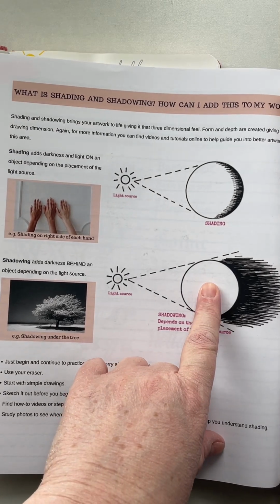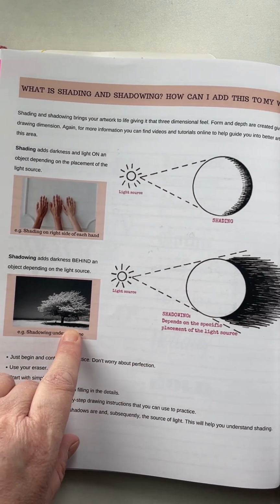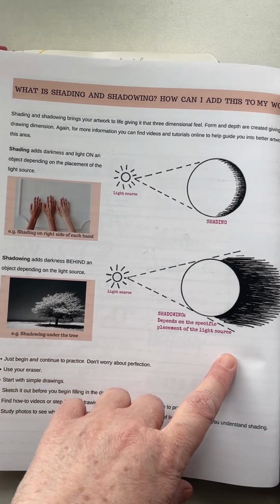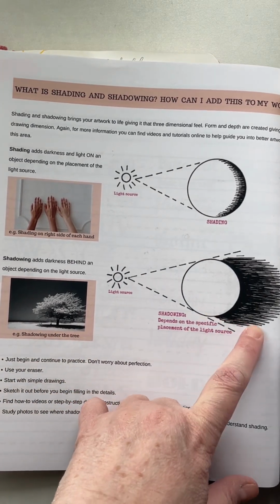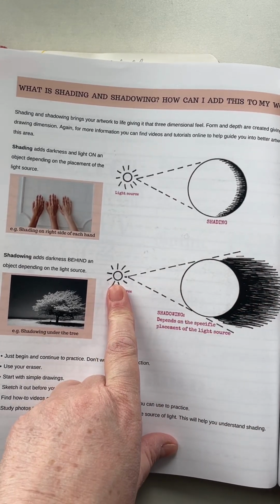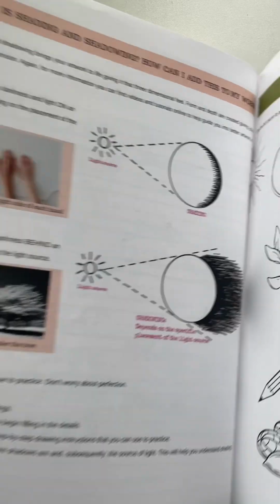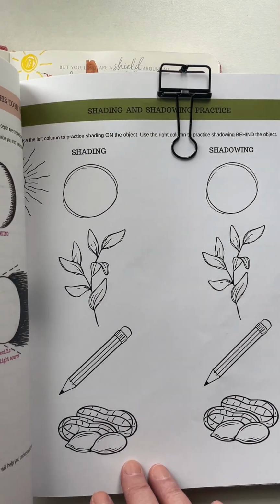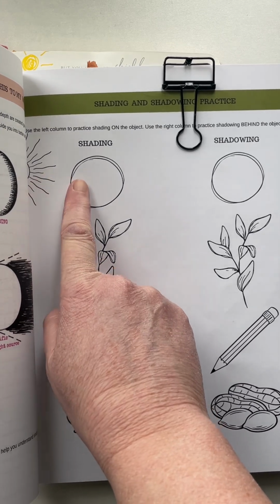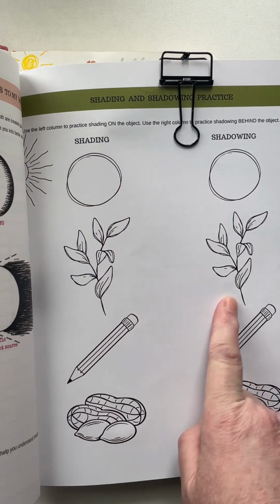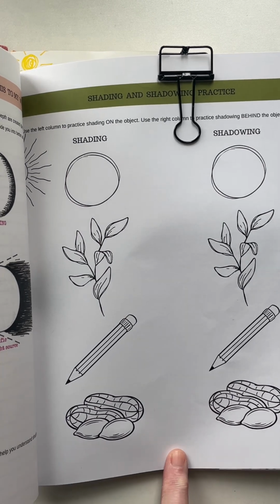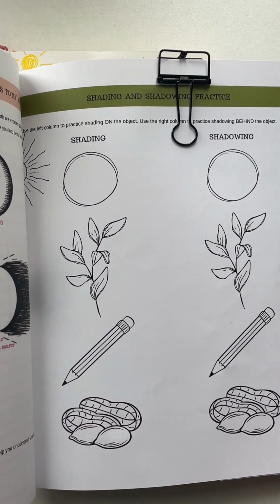So for example, it's shading or shadowing under a tree or behind a vase. In this case, the shadowing is behind this circle based on where the light source is. Okay, and also in here, I give you options to practice. So if your light source is up here, how does that shade these circles or these different objects? So it's something that you can practice in this book if that's something that you like to do.